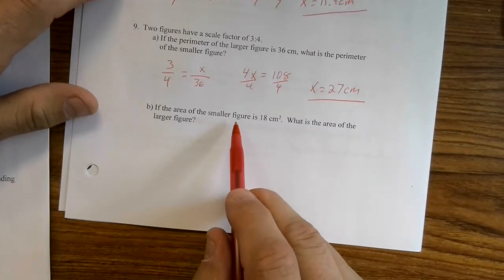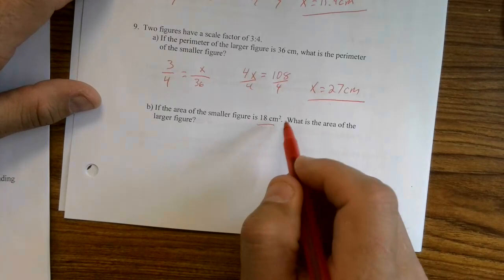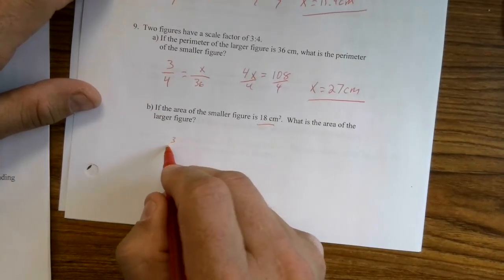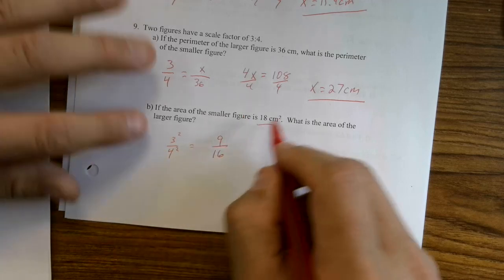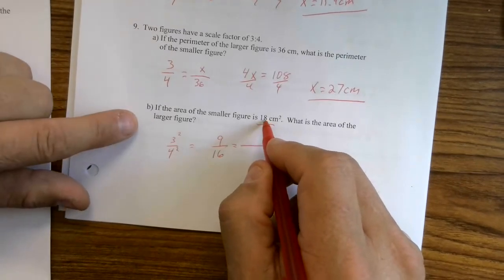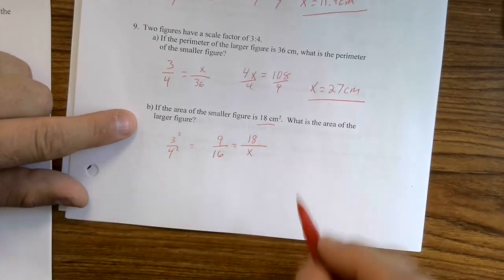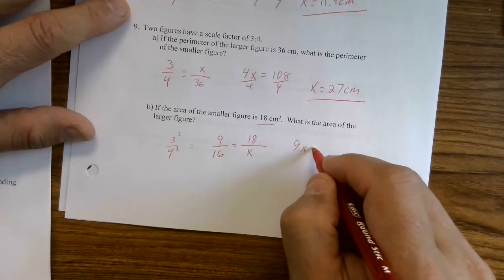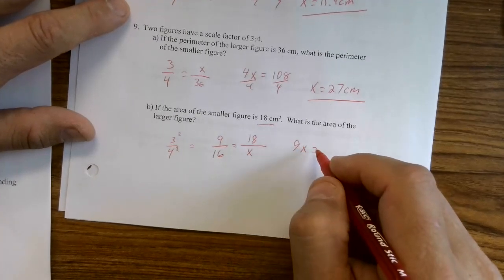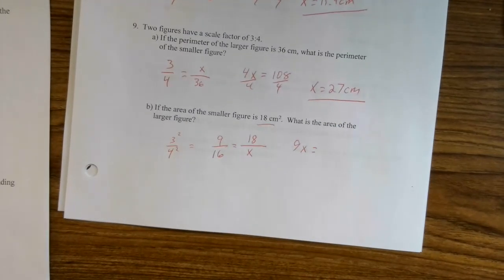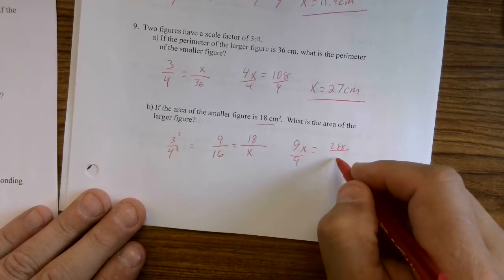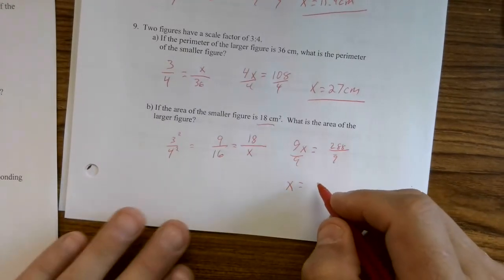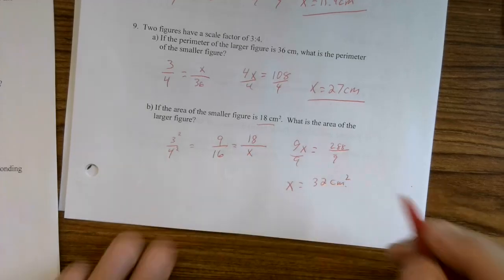In the figure above, the smaller figure's area is 18 centimeters squared. What is the area of the larger one? Well, we have to start with our similarity ratio and square it to get our area ratio. Now we can set that equal to 18. 18 is smaller, so that goes on top. We're looking for x. So cross multiplying, 9x equals 18 times 16, which is 288. And then we just divide by 9, x would equal 32 centimeters squared.